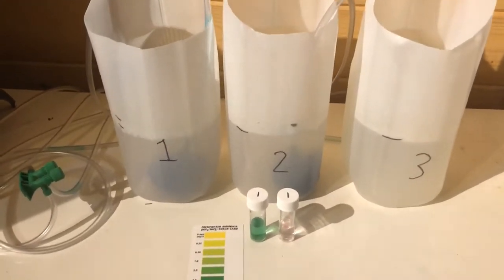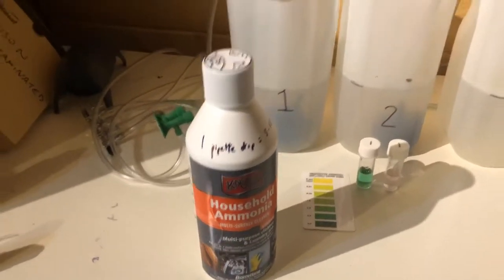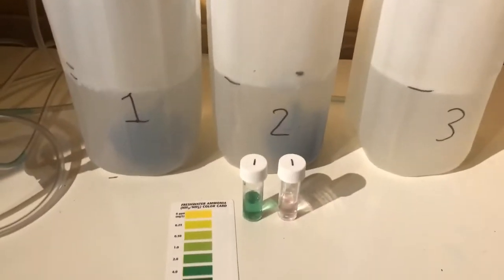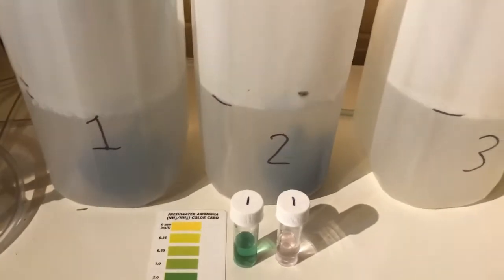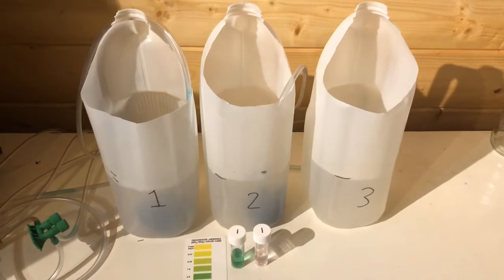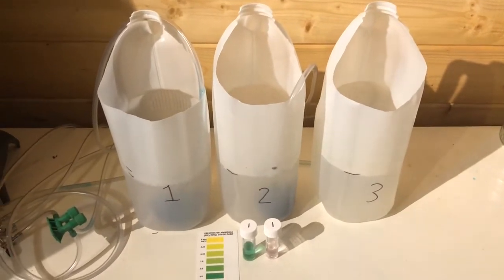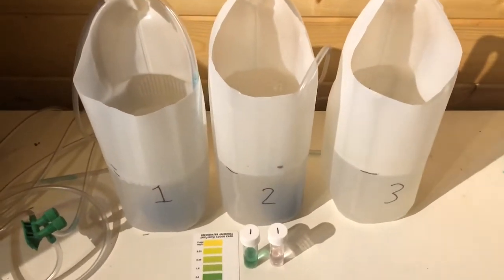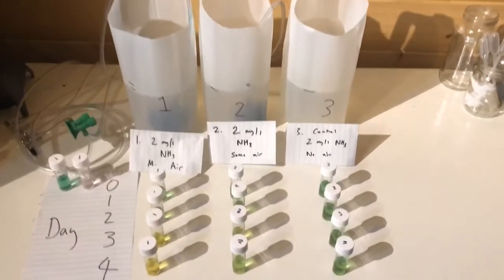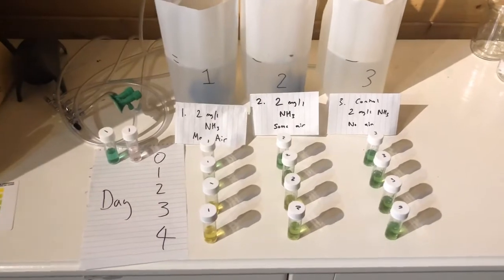And I've put in 2 milligrams of ammonia using Old Faithful, the household ammonia bottle there. So that's the test of ammonia there. It's about 2 milligrams, and there's next to no nitrite in that. So that's where it starts. What we're going to do is monitor the ammonia levels over the next few days and see if we get any different results across the three different samples. Let's see what happens.